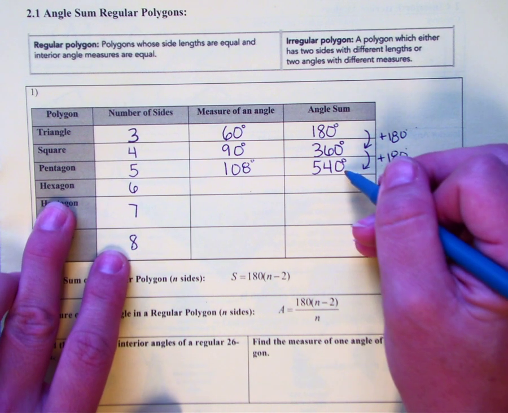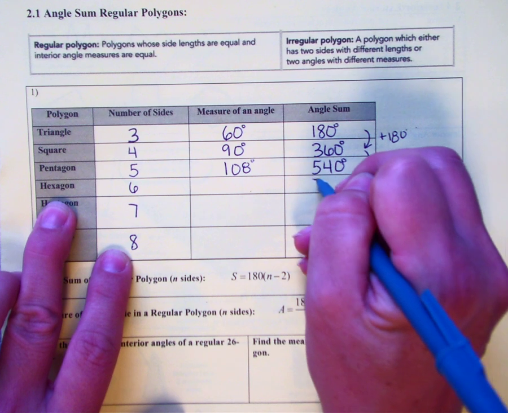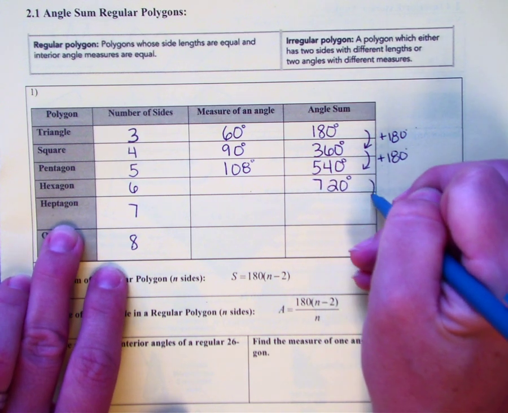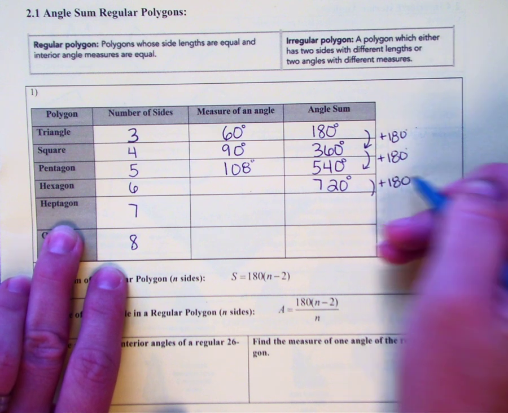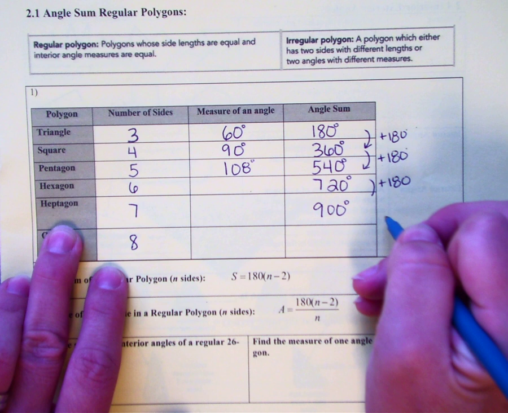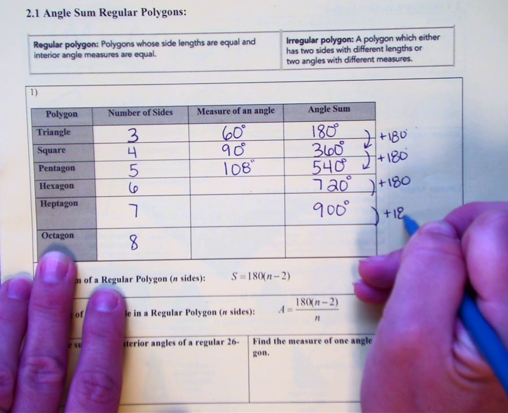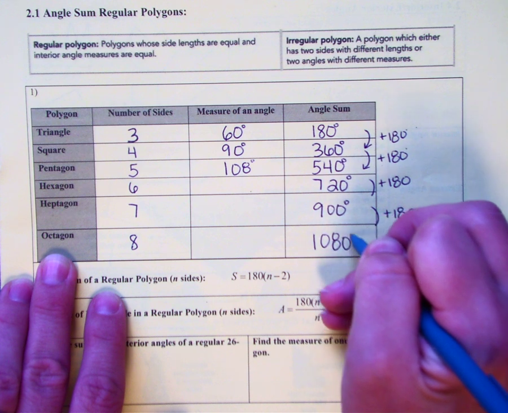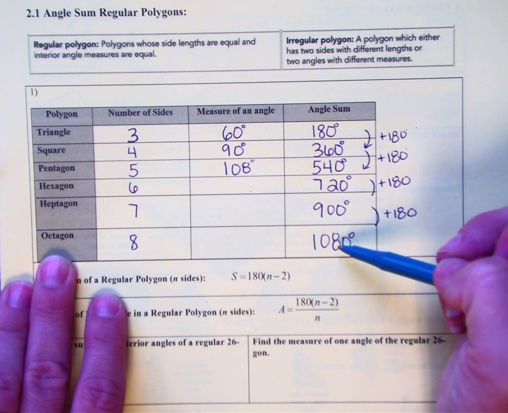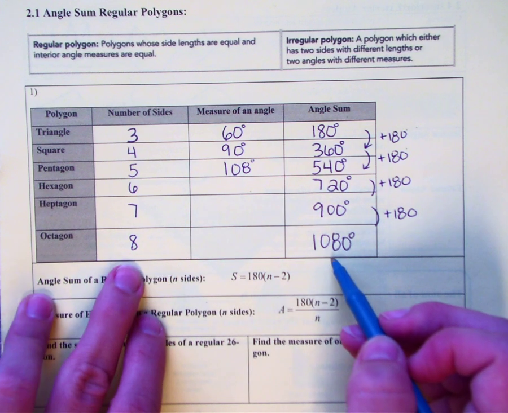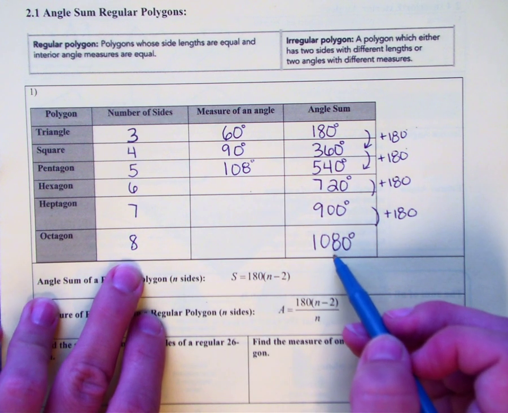So if I add 180 to 540, I'm going to get 720 degrees. Then if I add 180 to that, I'm going to get 900 degrees. And if I add 180 to that and keep going with this pattern, I'm going to get 1080 degrees. Okay, so that's the sum again of all the angles in the shape. So all 8 angles in the shape total 1080 degrees.